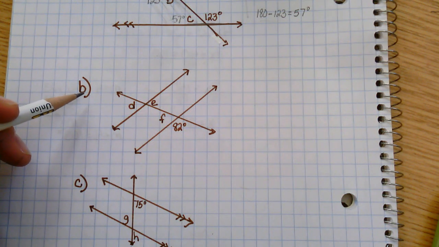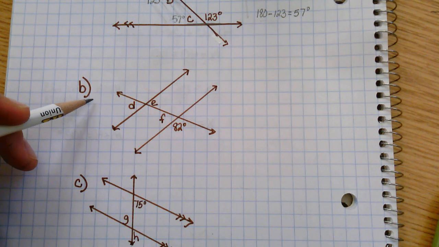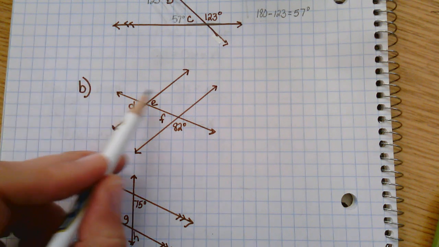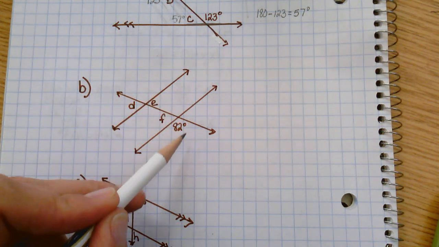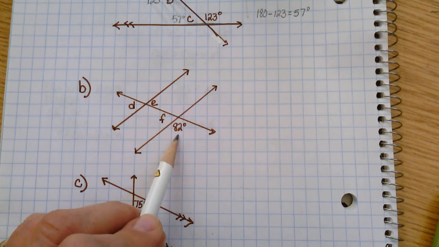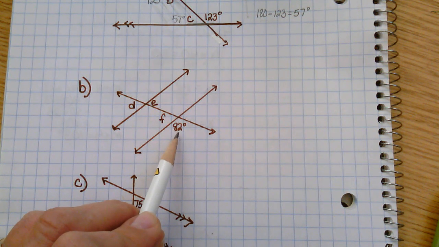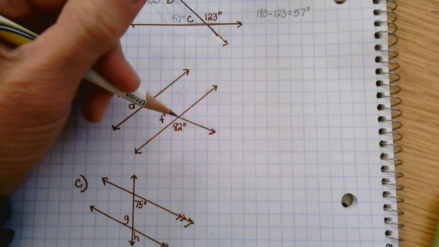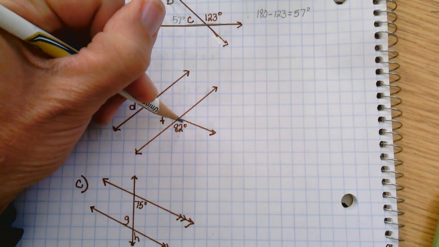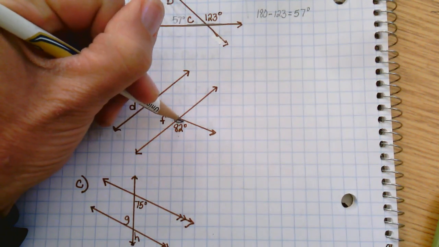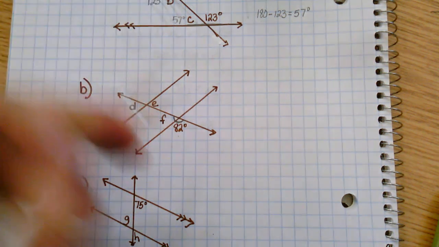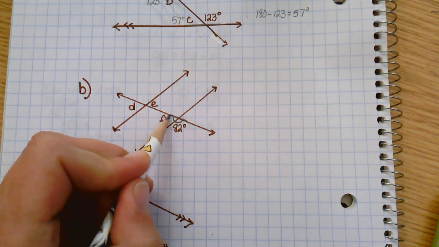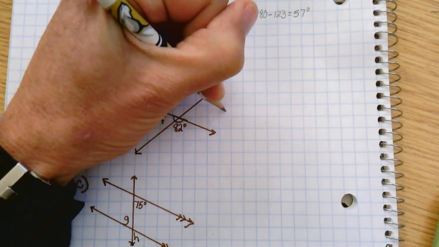Okay, let's shift our attention down here to example B. We have this diagram here. They give us the measure of one angle. It's an 82-degree angle, and we need to find the measure of the other three angles. So let's start by finding the measure of angle F. I know that this 82-degree angle and angle F together make this straight angle, which is 180 degrees.